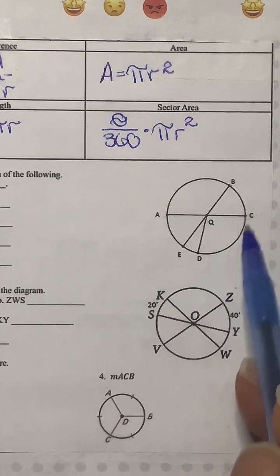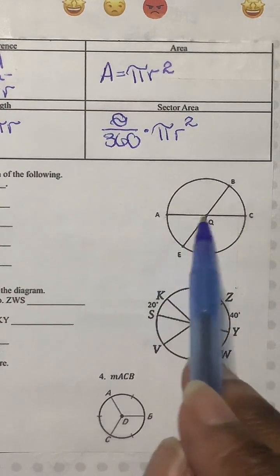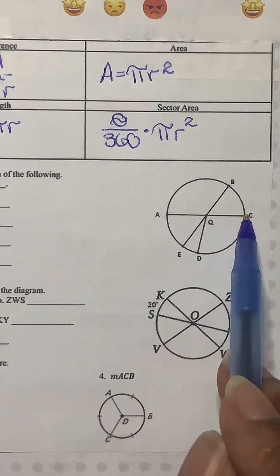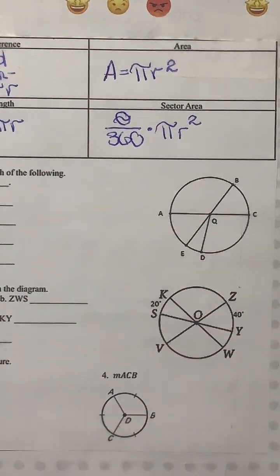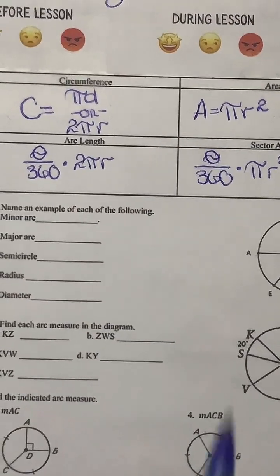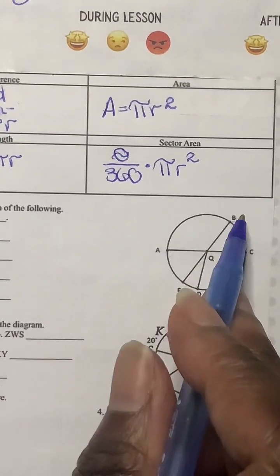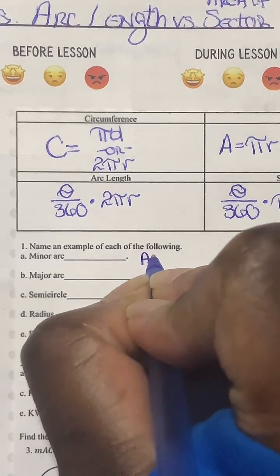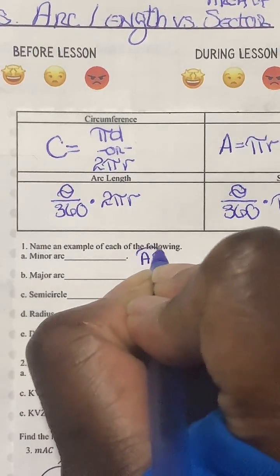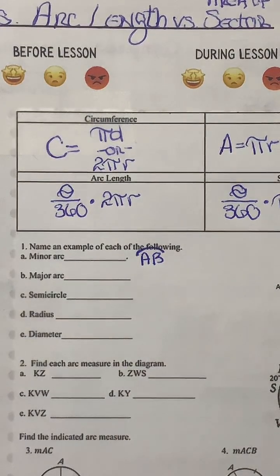So any of the arc measures that's less than 180 degrees, that's less than half the circle, is a minor arc. The way that you write it, and I'm going to say arc AB, is I write a capital A, a capital B, with an arc over top.